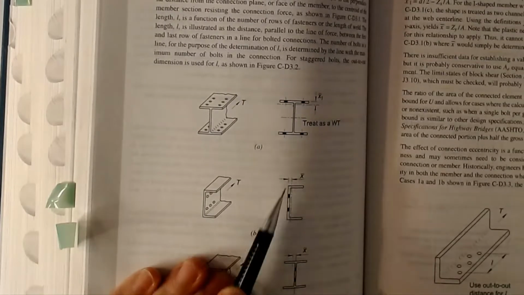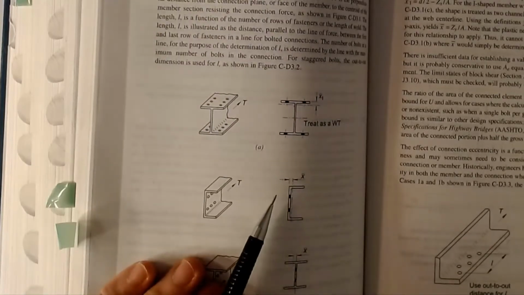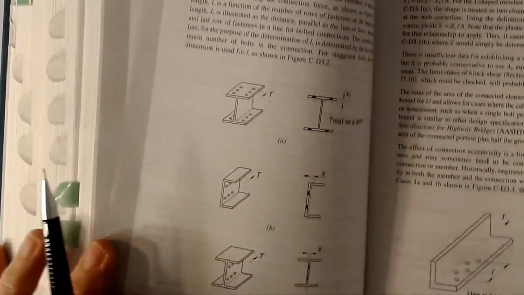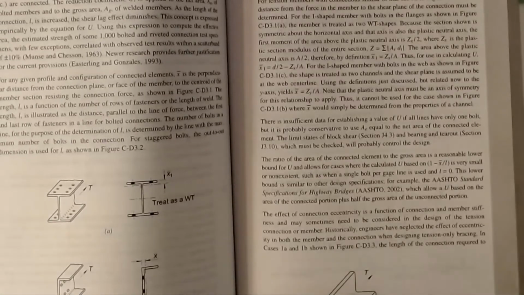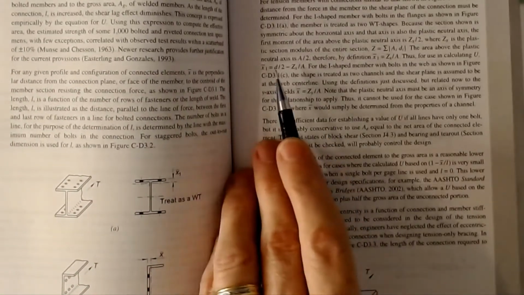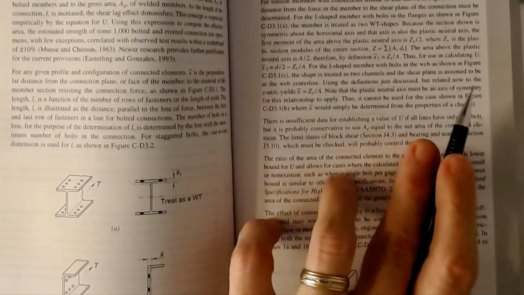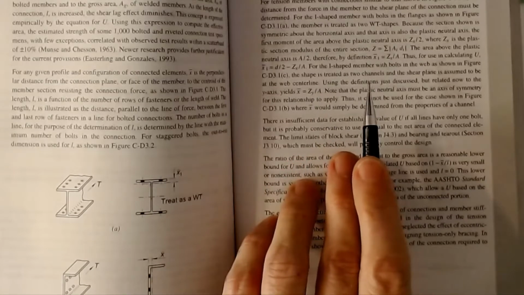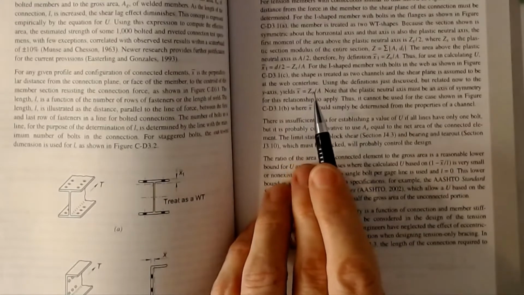So this is what we call the faying surface. The plate would be bolted here on the side of the web, and we take it to its X bar value as calculated over here. Okay, so for the I-shaped members with bolts in the web, as shown in figure D3.1c, the shape is treated as two channels and the shear plane is assumed to be at the web center line.